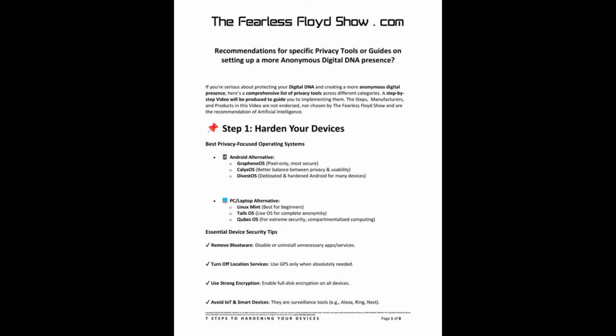I don't know what particular phone manufacturer that would pertain to, if not all of them. And then the third and final of that category would be DivestOS, debloated and hardened Android for many devices. There you go.